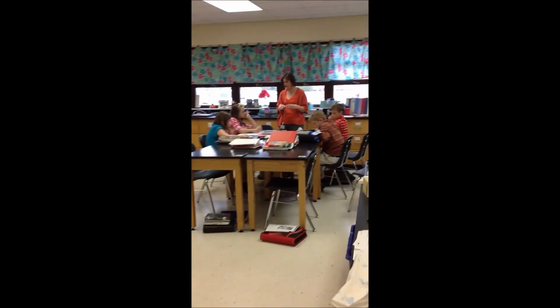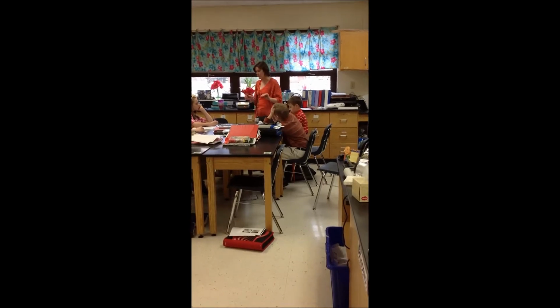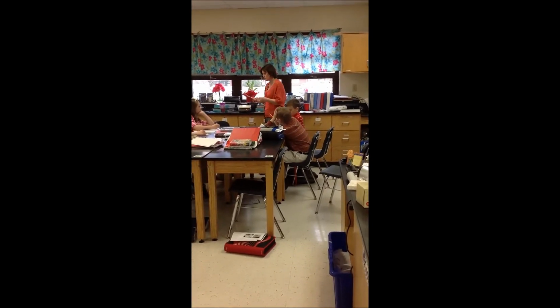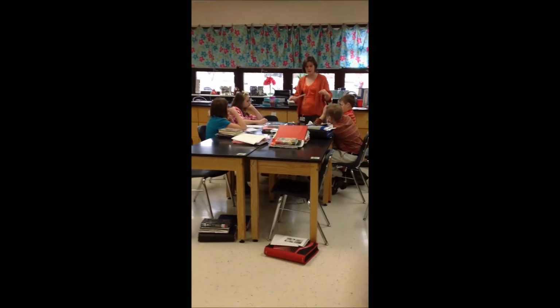In order to gauge the time that is allowed for each group, there is a sand timer displayed up on the overhead for all the students to see, and a timer alarm that will go off when time is up.